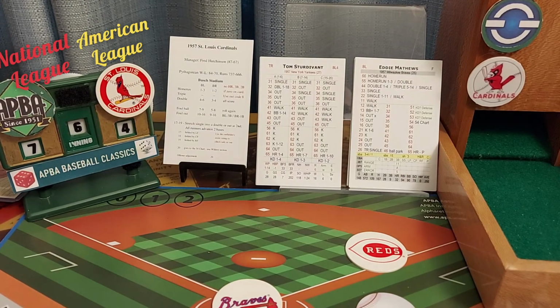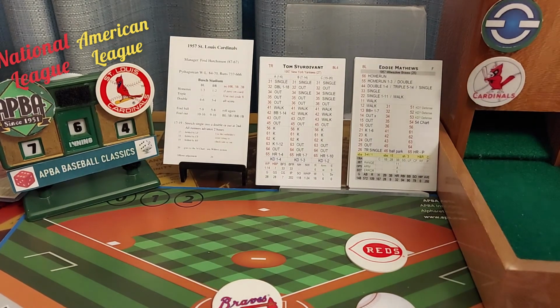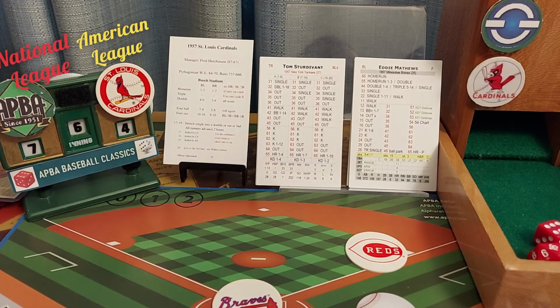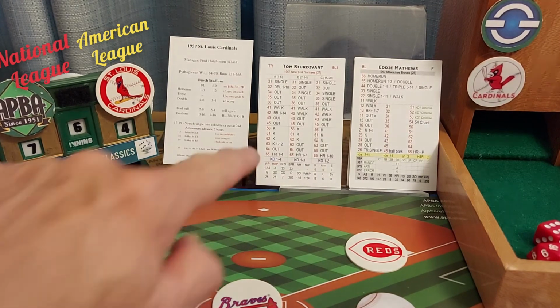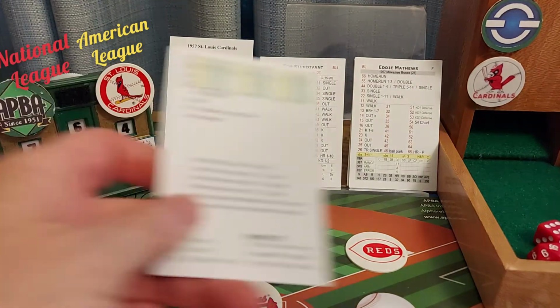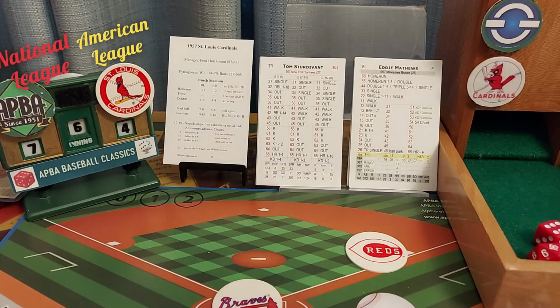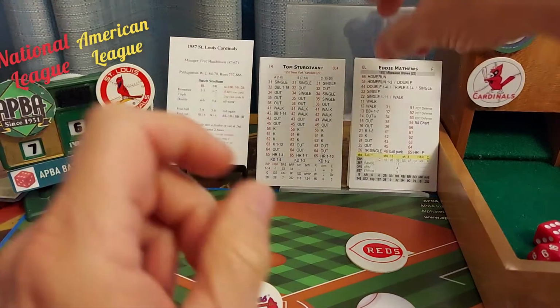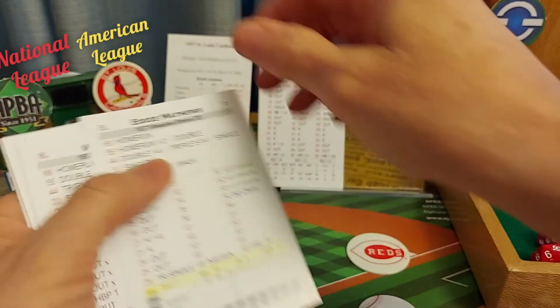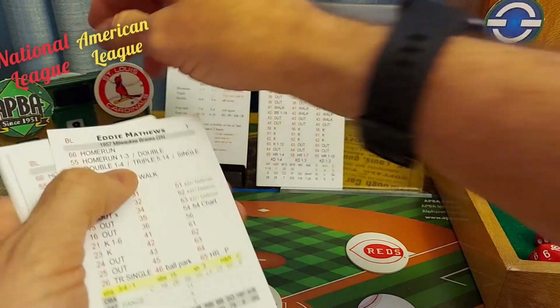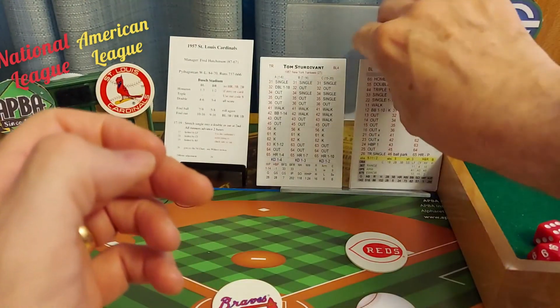Here's Eddie Mathews. Goes to strikeout. It's not a strikeout. So we'll fly out to center field. Runner holds. Mathews is the first out of the 8th inning. Wally Moon.